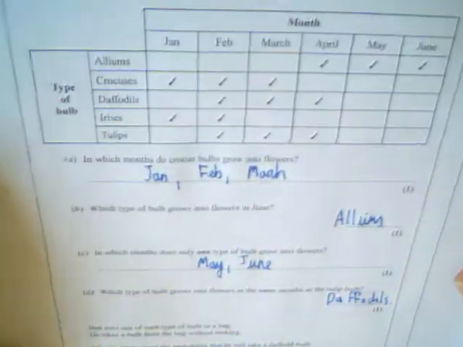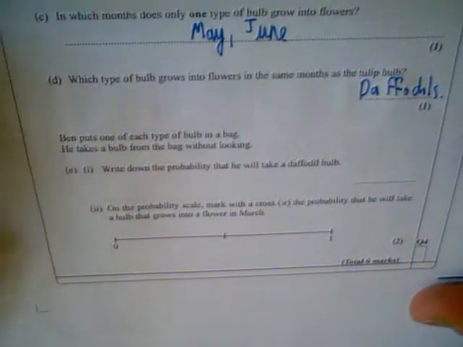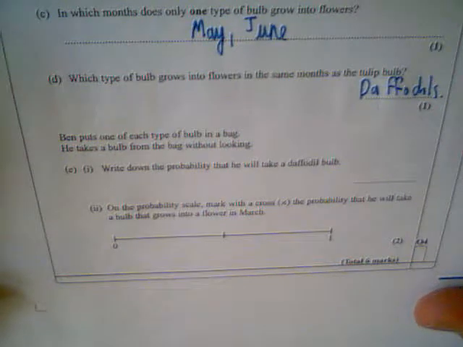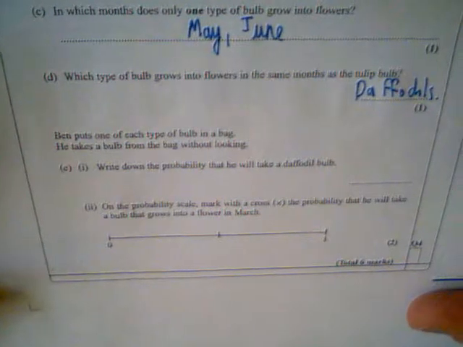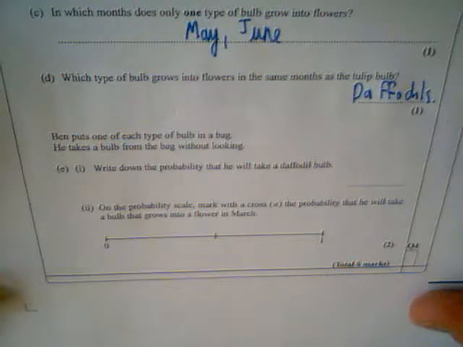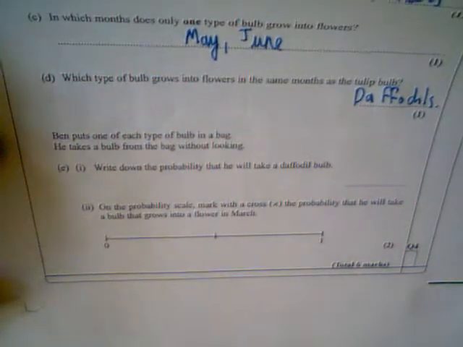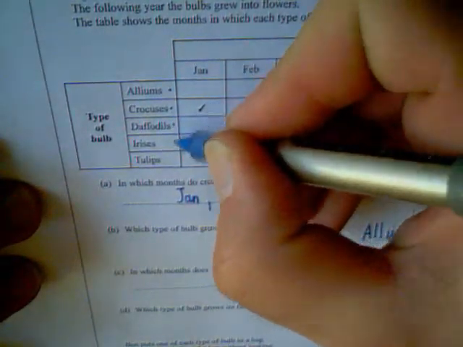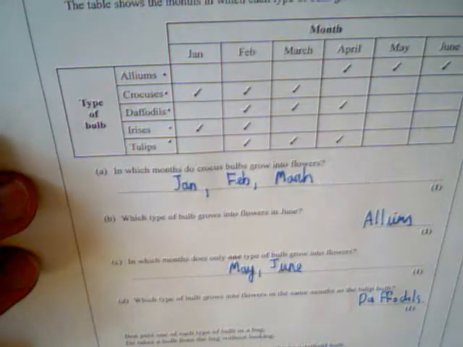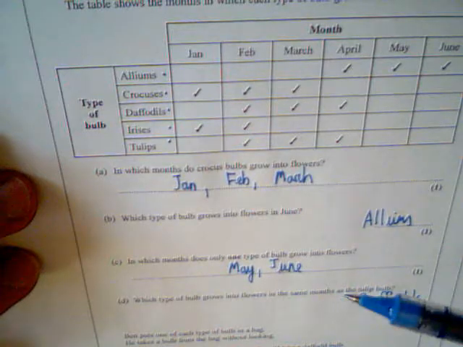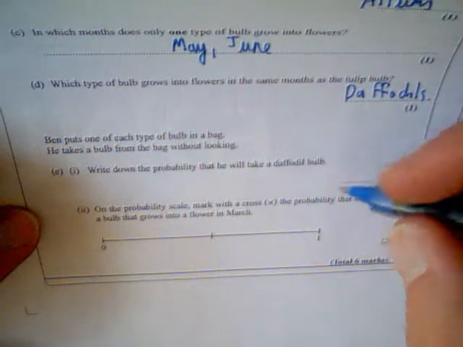Next is a bit of probability. It goes Ben puts 1 of each type of bulb in a bag. He takes a bulb from the bag without looking. Write down the probability that it will take a daffodil bulb. So if we have a look at the table again, we see that there's 1, 2, 3, 4, 5 types of bulbs. So there's an equal probability of taking each of them. So what's the probability? Well, we've got a 1 in 5 chance of picking a daffodil bulb.